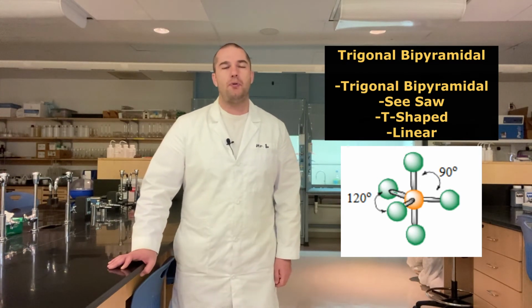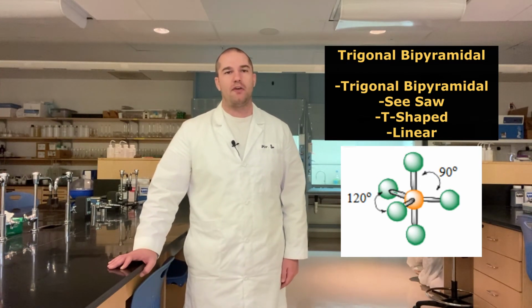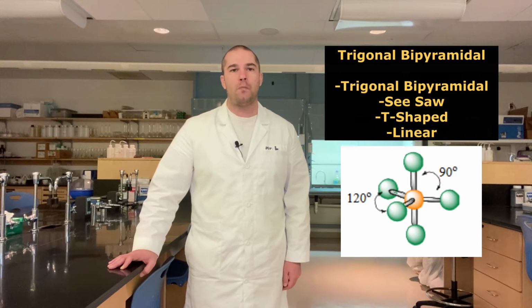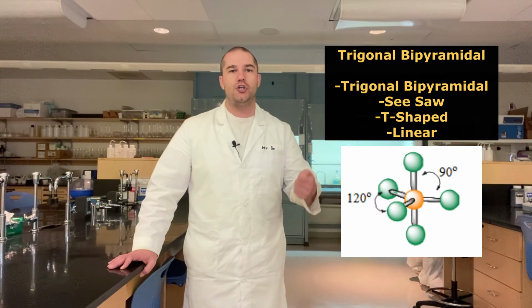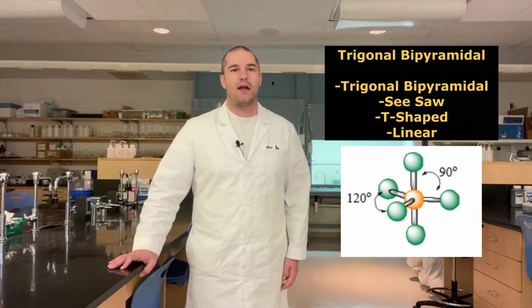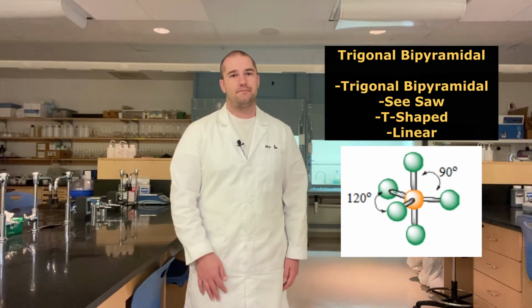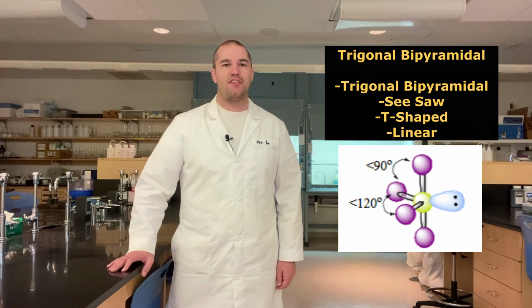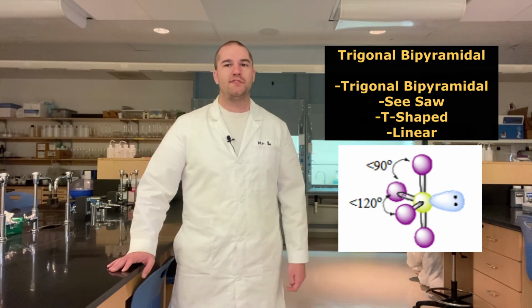So when you start to put lone pairs on trigonal bipyramidal, you can only put lone pairs on the equatorial position. So you can have either 1, 2, or 3 lone pairs on a trigonal bipyramidal molecule. The next shape we would have under this category is 4 bonding domains, 1 non-bonding domain. And this is going to form a shape called a seesaw.